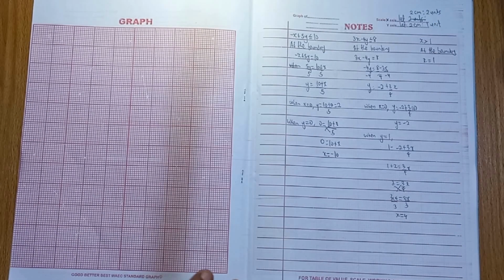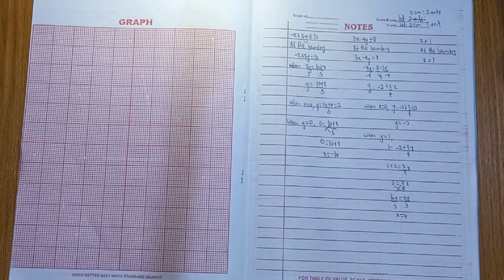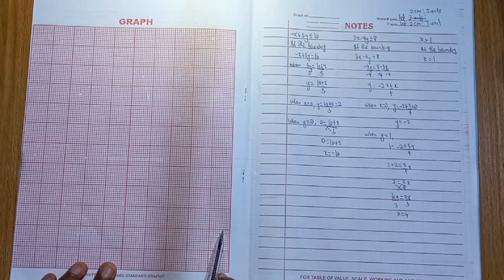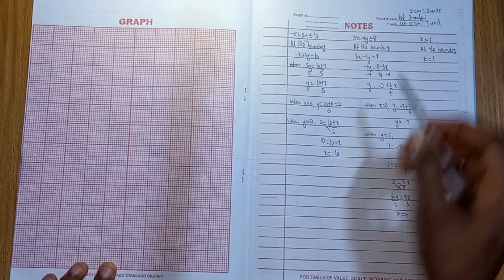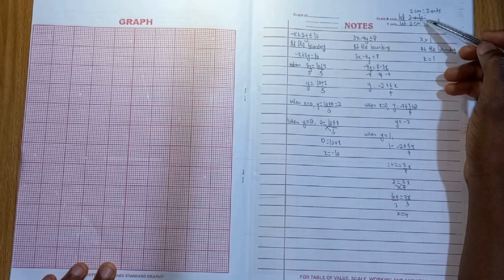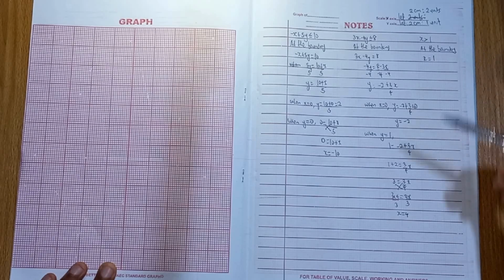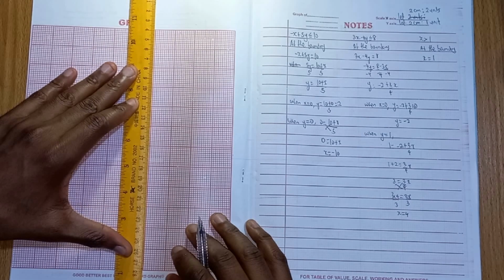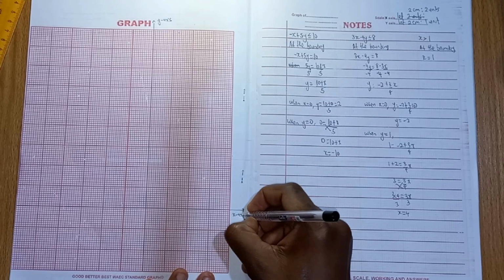If you have not watched the video on linear graphs, I will encourage you to do so. We said that each of these boxes is 2 centimeters. So each of these 2 centimeters should represent 2 units on the x-axis, and each of these 2 centimeters should represent 1 unit on the y-axis. So let's plot. I'll draw my graph like this, somewhere around here. This is my y-axis, and this is my x-axis.